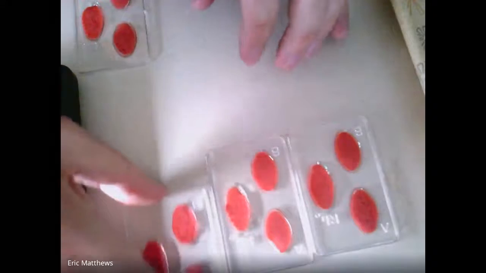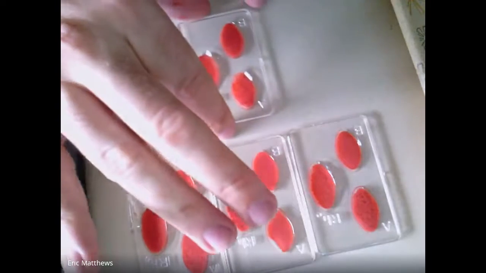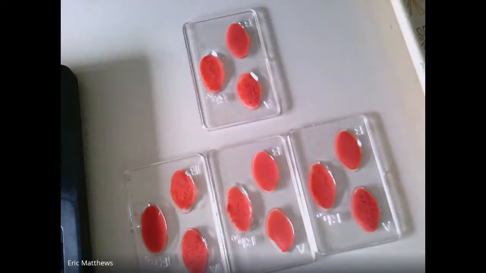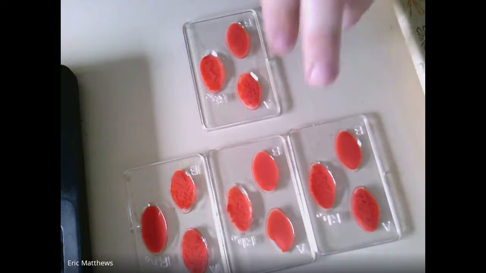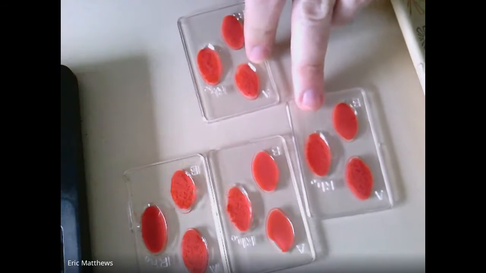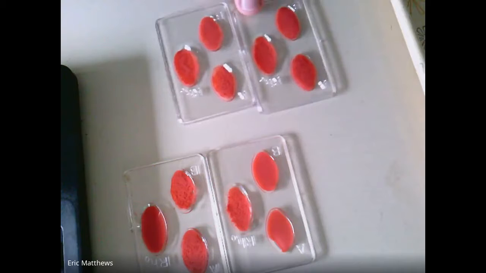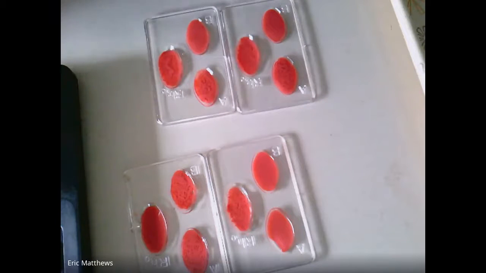Now, the real question, though, here are our three suspects. Here is the blood scene at the scene of the crime. Question is, who has the same pattern? These two do. They both tested positive for A and positive for RH.